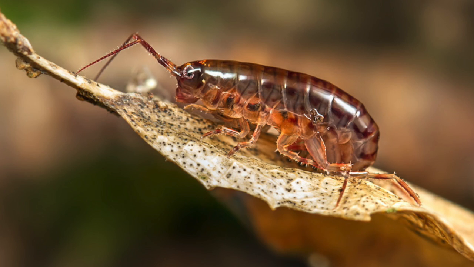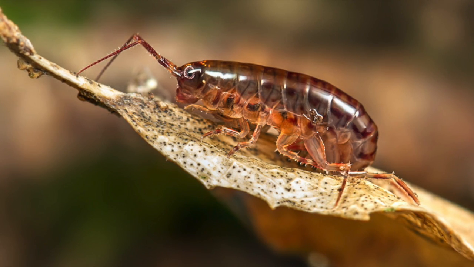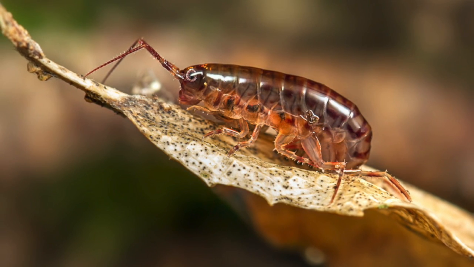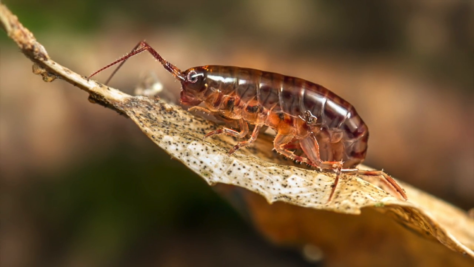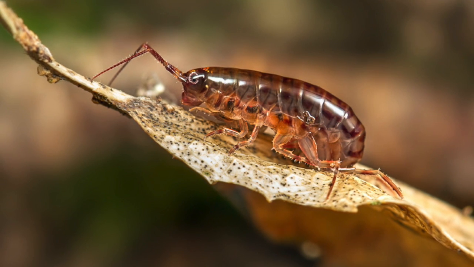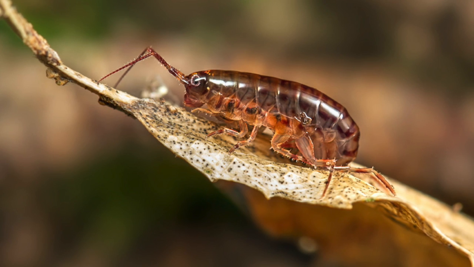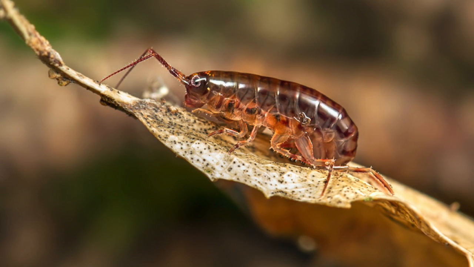Also, both amphipods and isopods eat dead and decaying algae, seaweed, and other plants and animals. Bacteria and smaller organisms that consume the waste of amphipods and isopods continue the decomposition process.